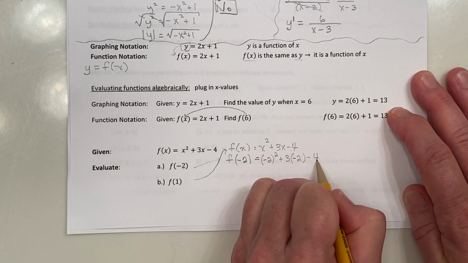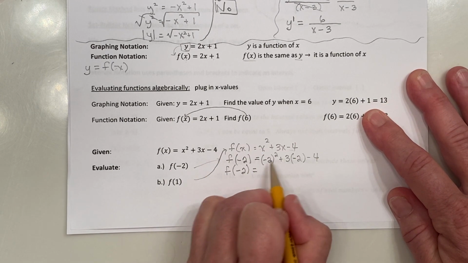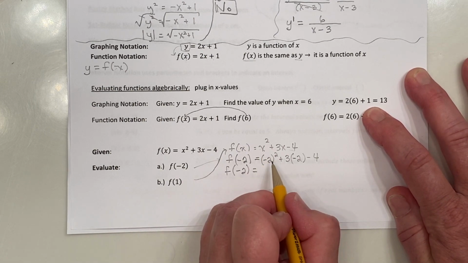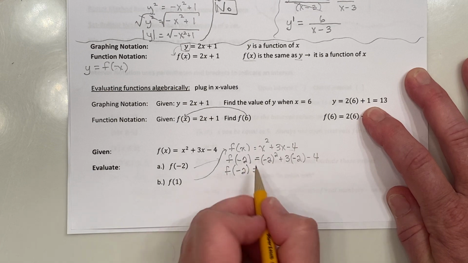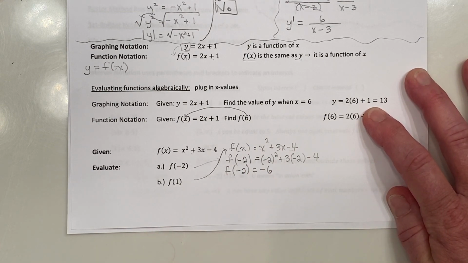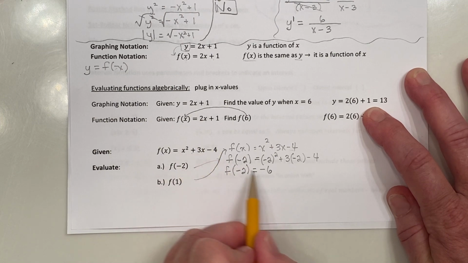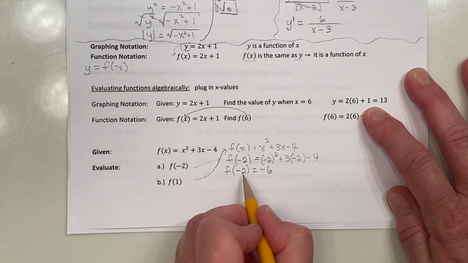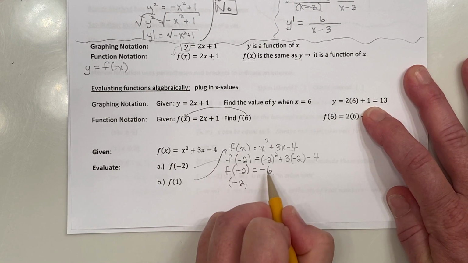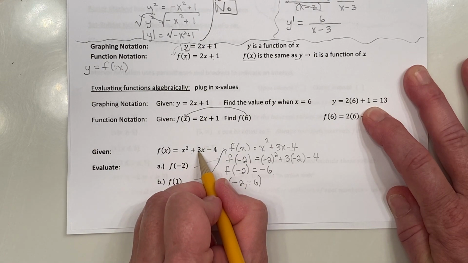Negative 2, and then minus 4. Why not go straight to the calculator, enter this in, being careful of parentheses around negative numbers. I think this is going to be negative 6 when you do all that work on the calculator. So when you plug in negative 2, your output, your y value, is going to be negative 6. And so another way to think about this is the ordered pair, when x is negative 2 and y is negative 6, this ordered pair would be a point on this graph right here.